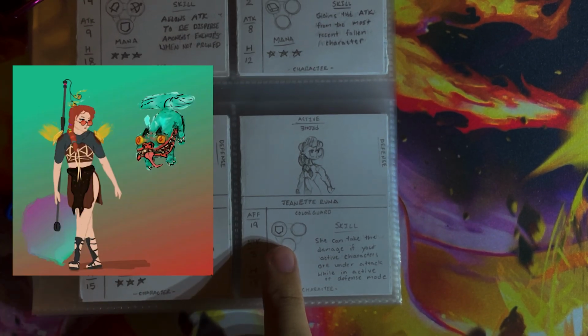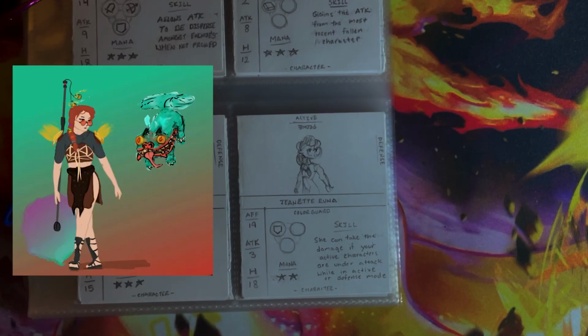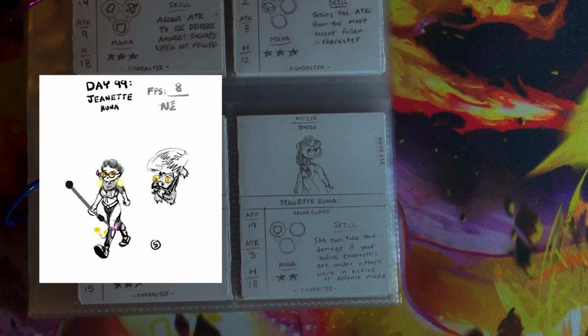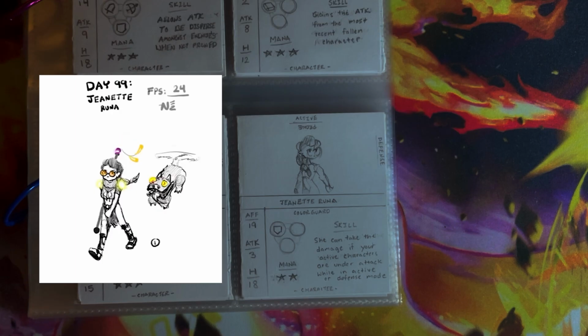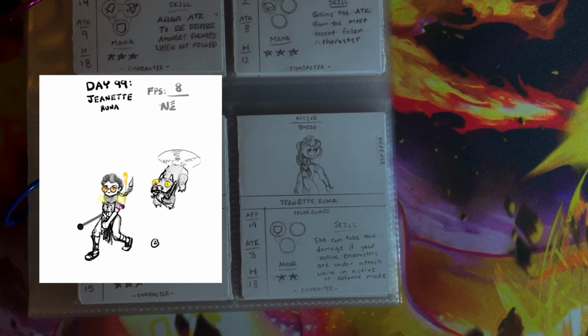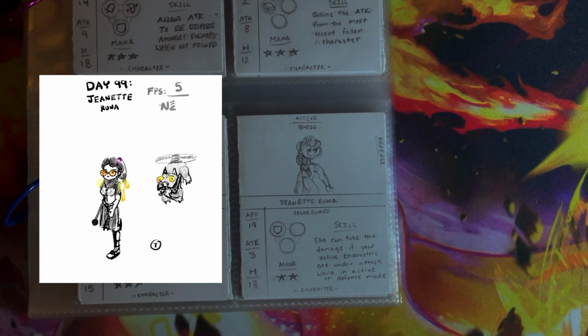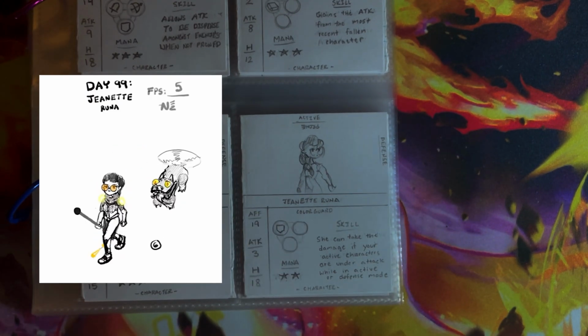But she's very much a tank, and she does color guard. Originally, when I did the digital art for her, she was just some person with color guard and then a weird Mayan creature floating around with them. But yeah, I love her hairstyle and I love her glasses.